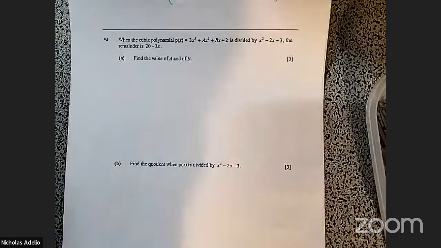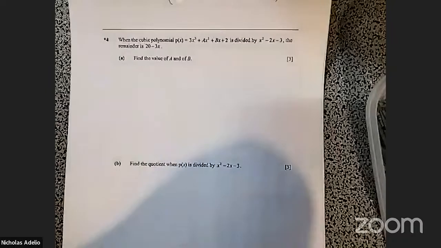I'm just doing a long division. Do you understand what I'm doing so far? When that is divided by that, the remainder is 20 minus 3x. Do you understand why I'm putting 3x here?